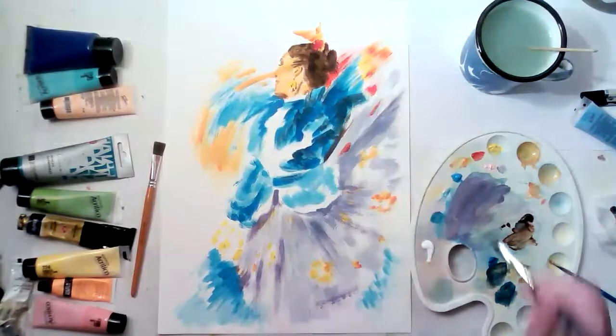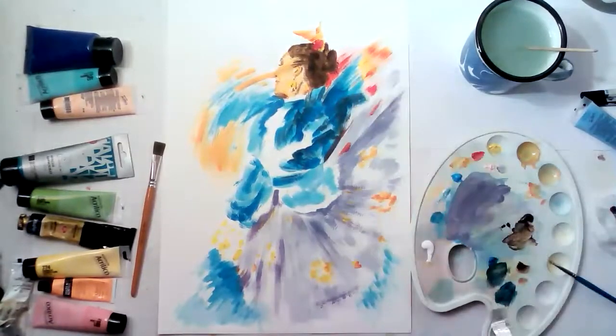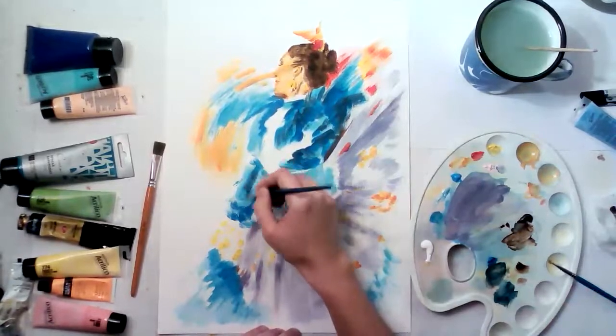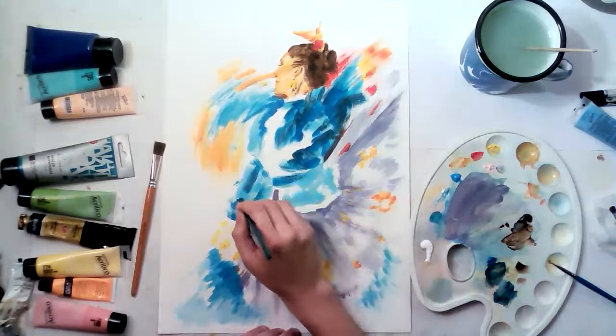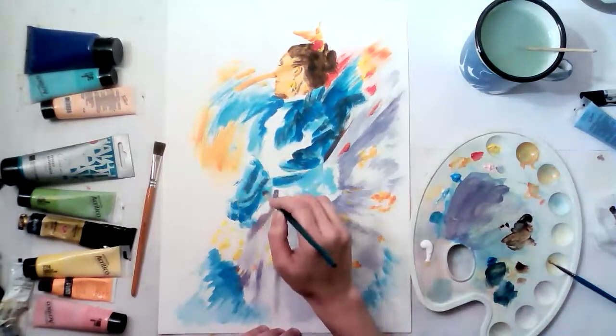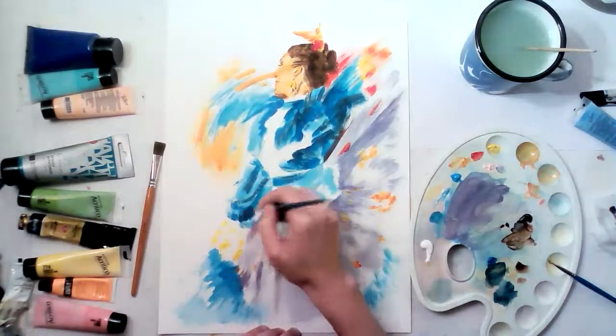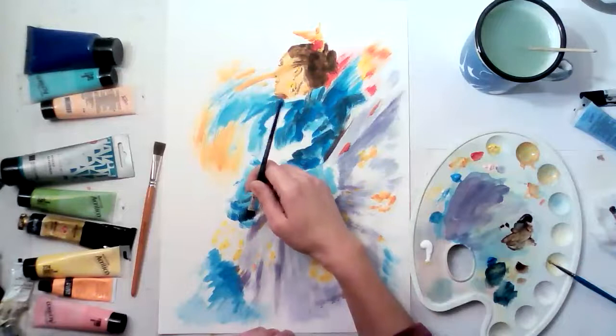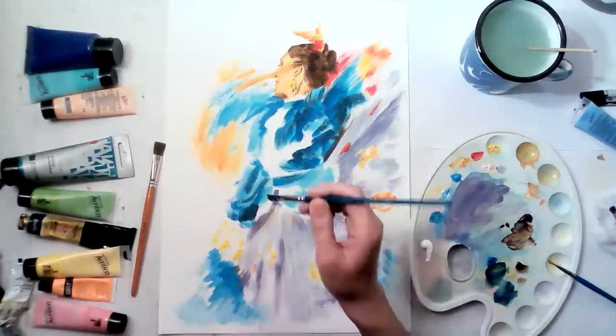Yeah, and again, I did it, I leave it a bit to rest. So not overdoing. Okay, maybe it's a bit more shadows here, at the bottom part of the dress. And here, for example, again, I'm meeting this line with the white part of the dress.